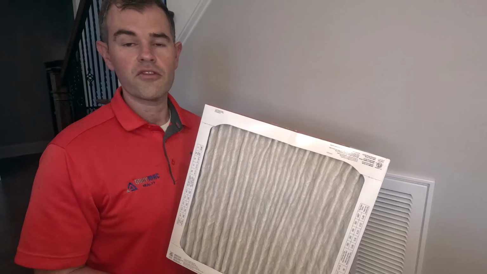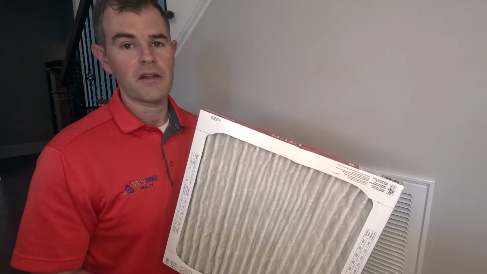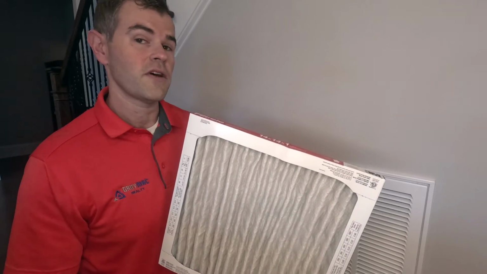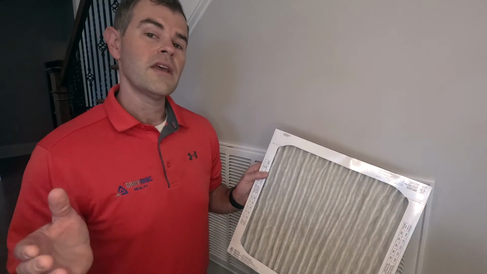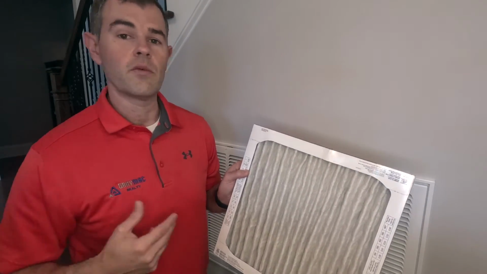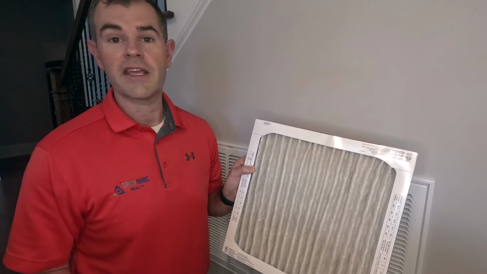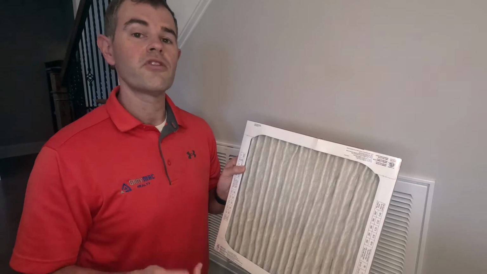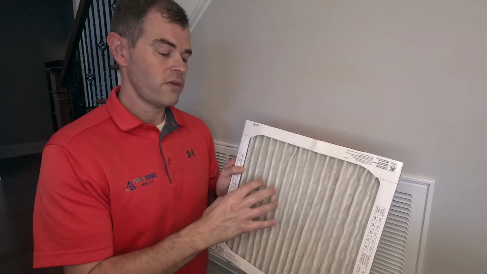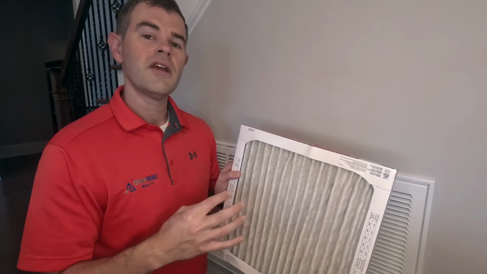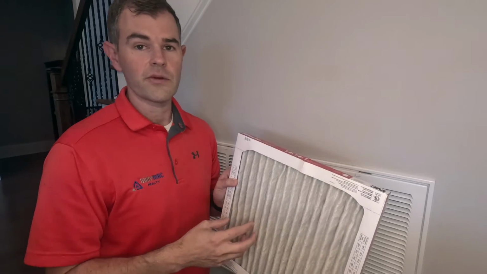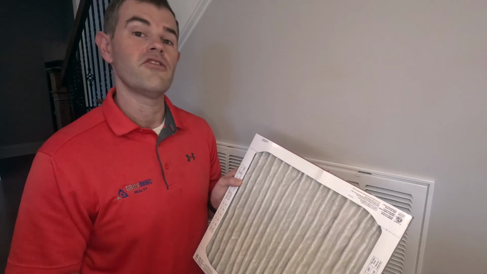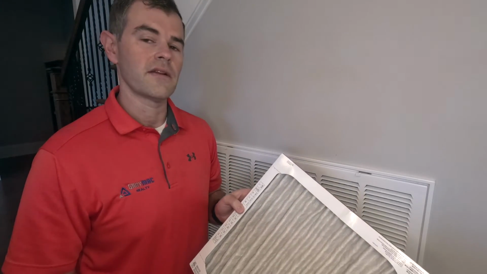So I have these set up on auto ship, so they come directly to me, and I just get those changed out. If you guys have a fiberglass filter, you probably want to get those changed every single month. Also, if there are times where, say, you leave the windows open or you run a lot of candles in your house and these filters get really dirty and clogged up, you want to change those out even more, because the more that these things get clogged up with dirt, the more pull it takes to get air through it, and it also reduces energy efficiency on your air system, and increases things like wear and tear.